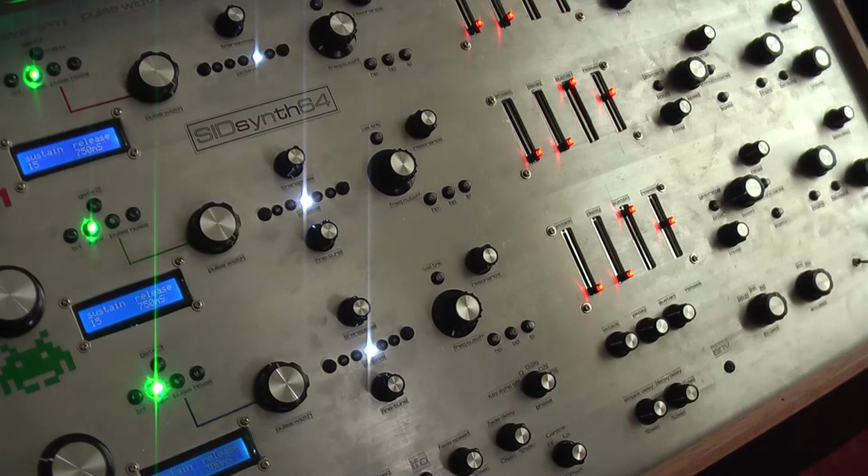This video will demonstrate all the aspects and functionality of the SIDSynth. Each control will be demonstrated in detail with audio examples.